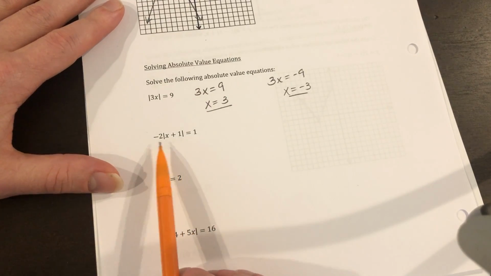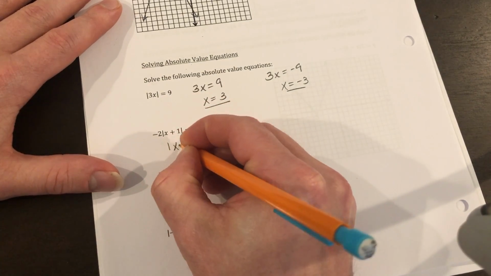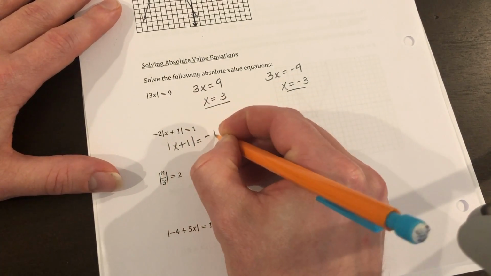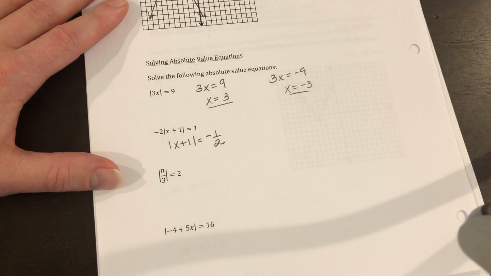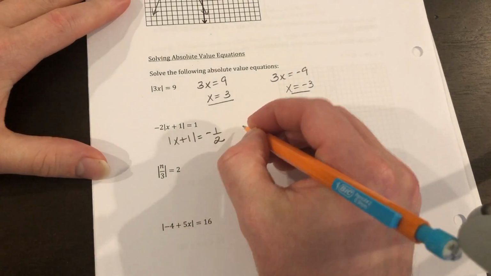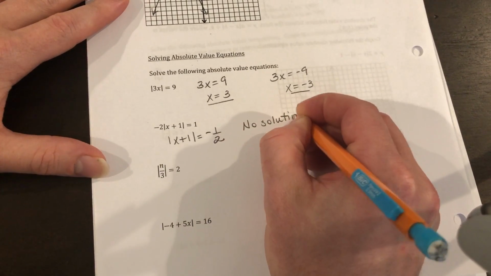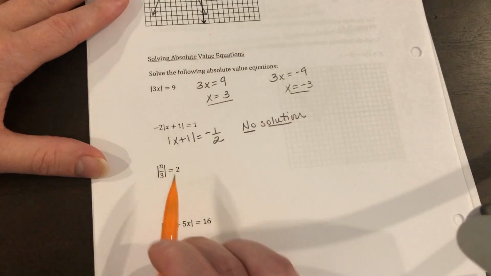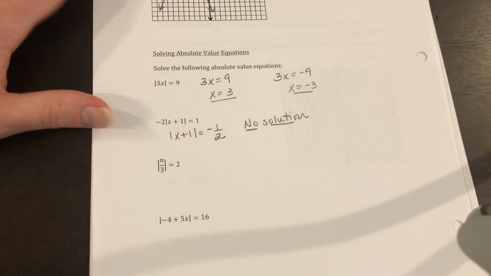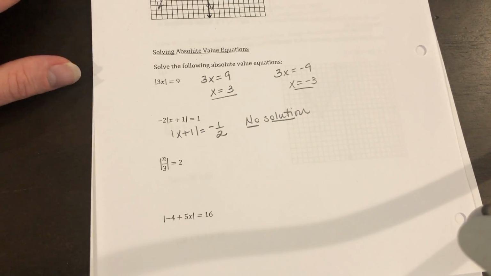Next one. So I'm going to isolate the absolute value, and so I get the absolute value of x plus 1 is equal to negative 1/2. Now, we're going to stop there. We're going to pump our brakes. Anytime we get an absolute value equal to a negative number, it's going to be no solution. So there's no need to go any further. Absolute value is always positive. When we drop it, we get the plus or minus, but an absolute value is always equal to a positive number.